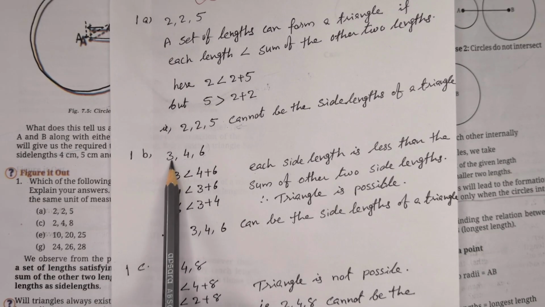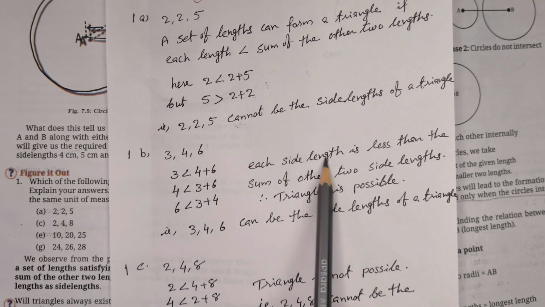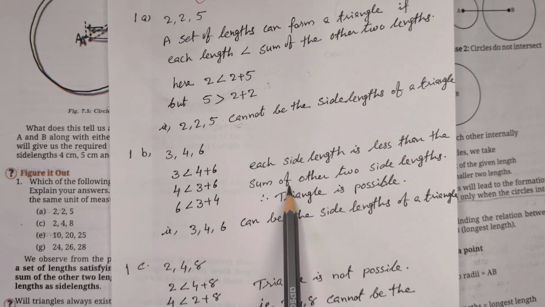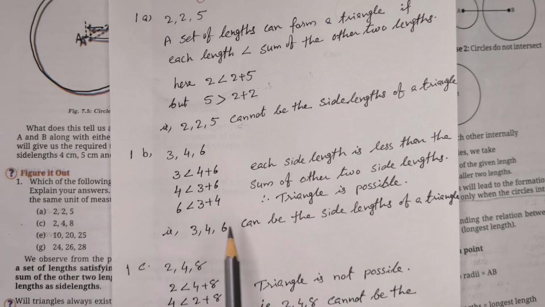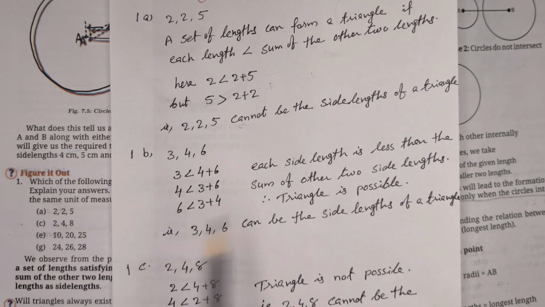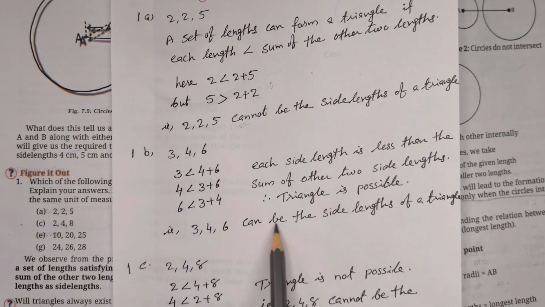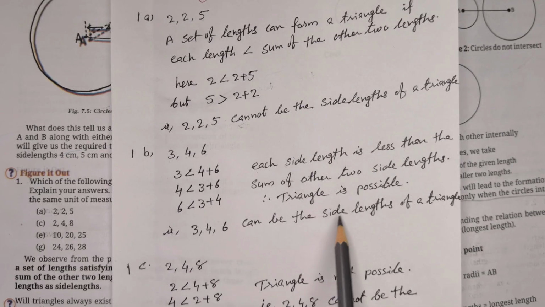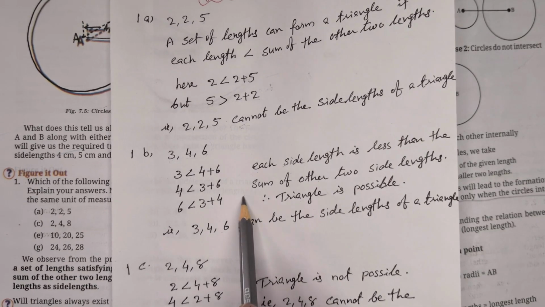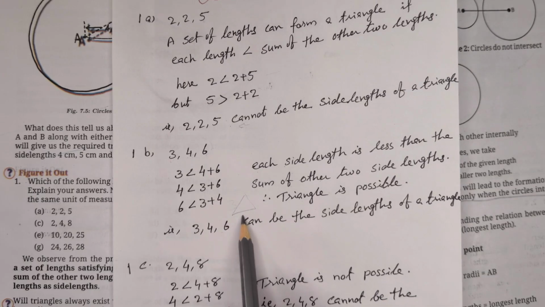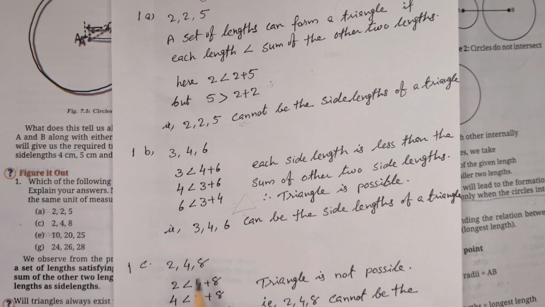That is also less than the other 2. So each side length is less than the sum of the other 2 side lengths, which means a triangle is possible. So we can write by using the measurements 3, 4, 6, that can be the side lengths of a triangle. Triangle is possible.